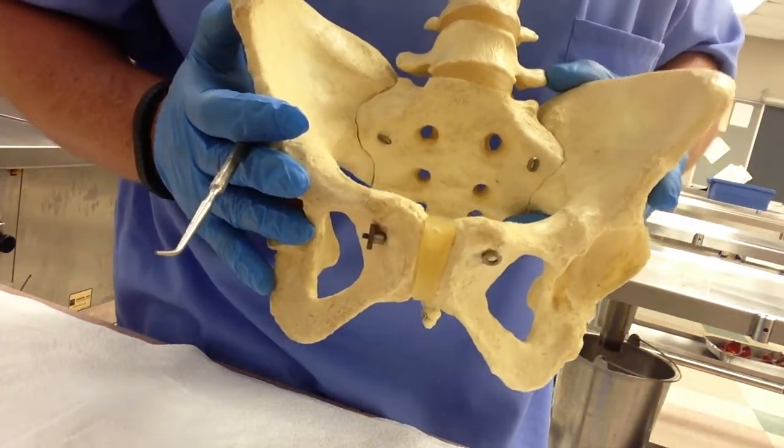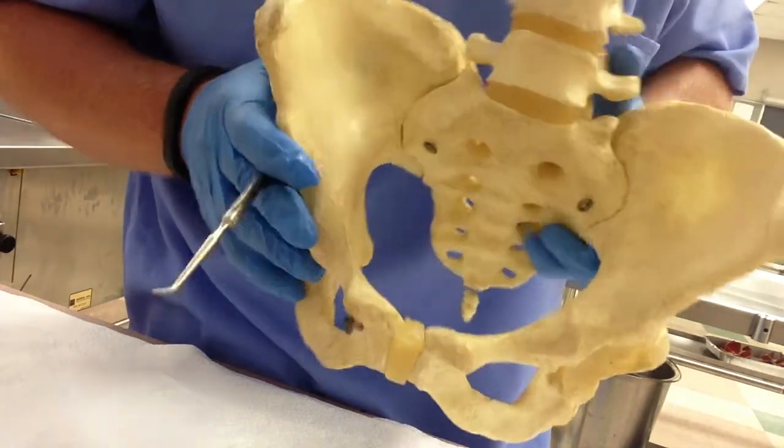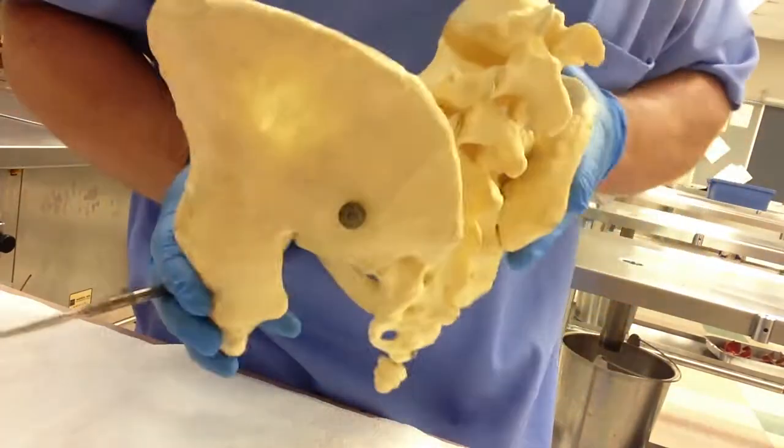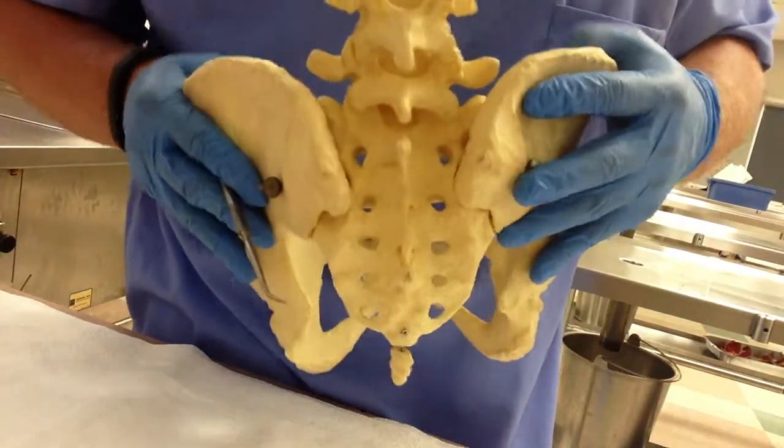So I believe that wraps up our discussion of the pelvis, and we will continue along with the lower extremity, starting with the femur.